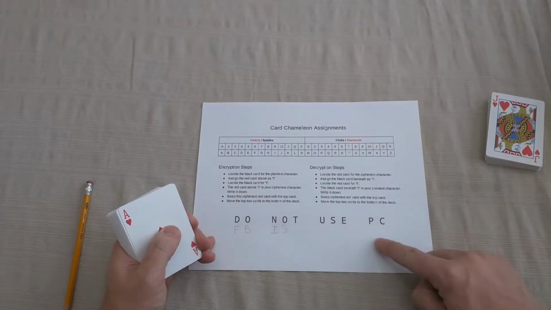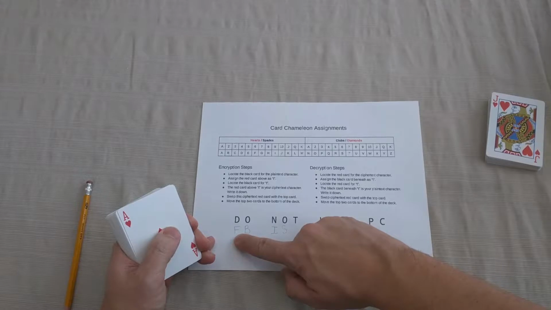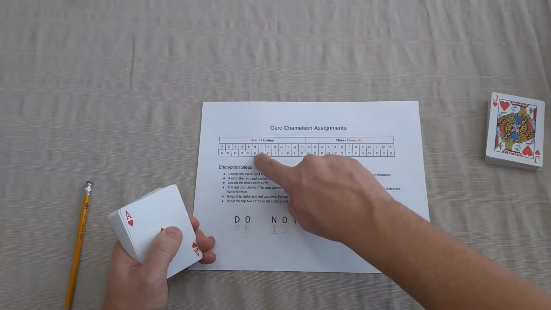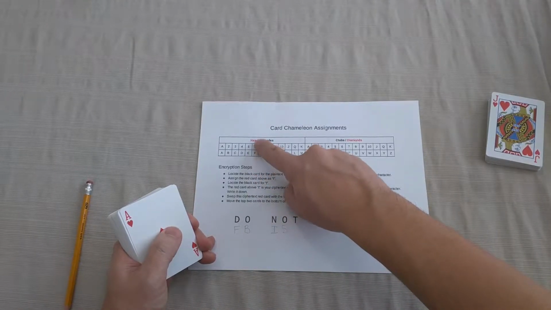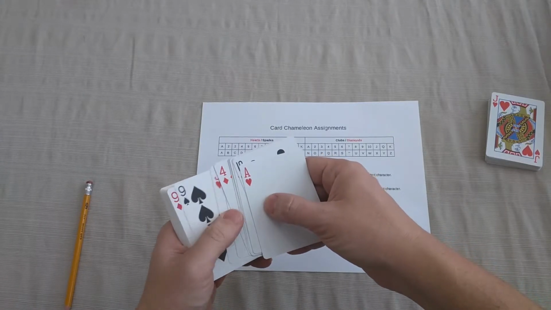So this is my ciphertext. I want to find the plain text, or to decrypt that F. So I'm going to look for the red card of F. F is the 6 of hearts. So I want to find the 6 of hearts in my deck.